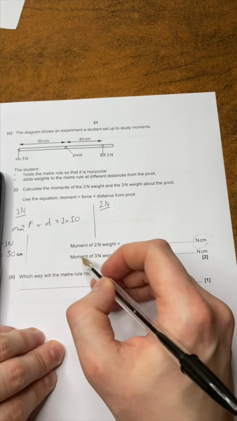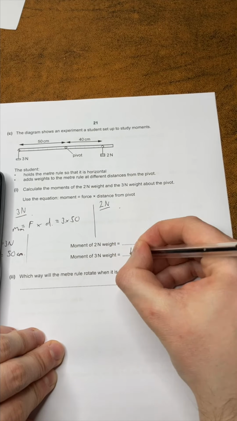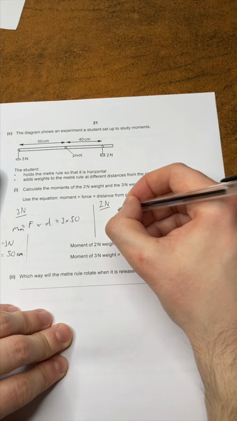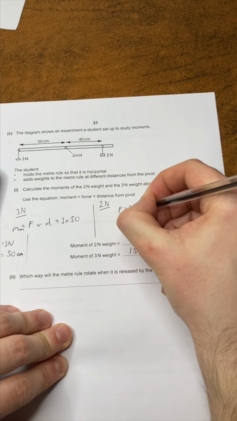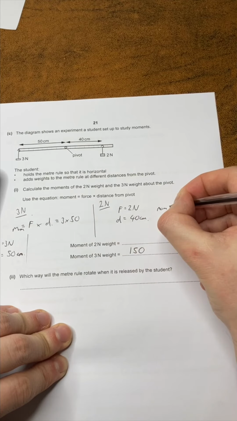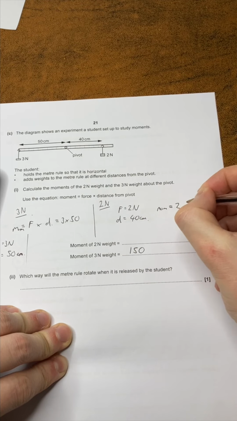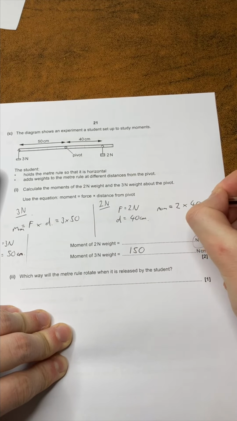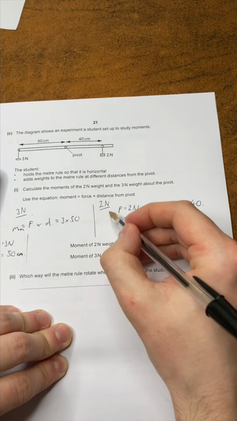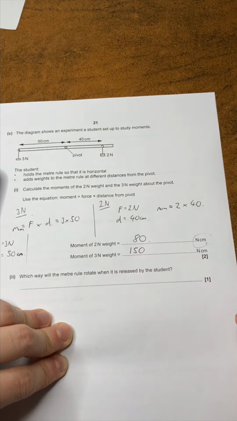So that was the 3 newton weight, 150 newton centimetres. 2 newton weight, same idea again. Force equals 2 newtons. Distance equals 40 centimetres. So the moment is 2 newtons times 40. I'll do that one in my head, take a risk. 80 newton centimetres, that's our 2 newton weight.